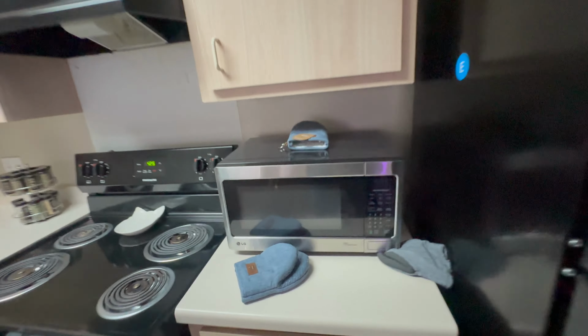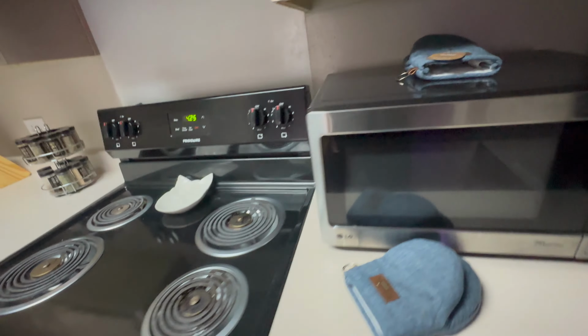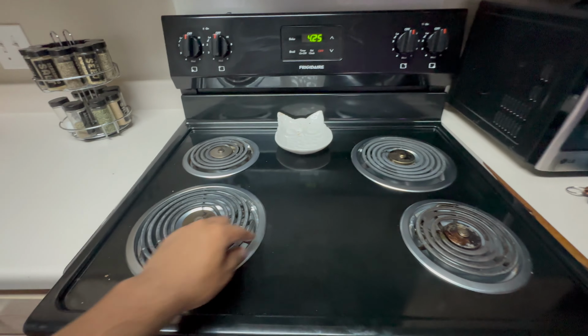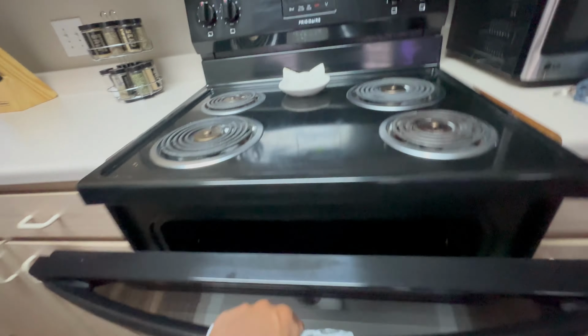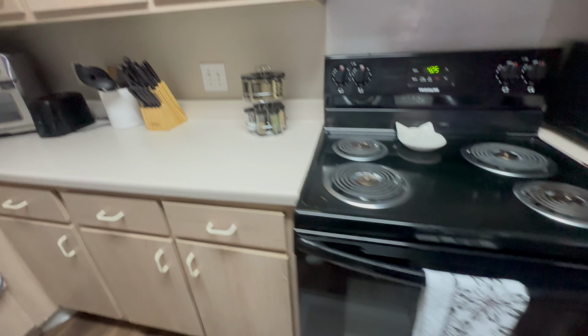All right. Here is the microwave. So here's the stove top right here. And then the oven is below. And a dishwasher.